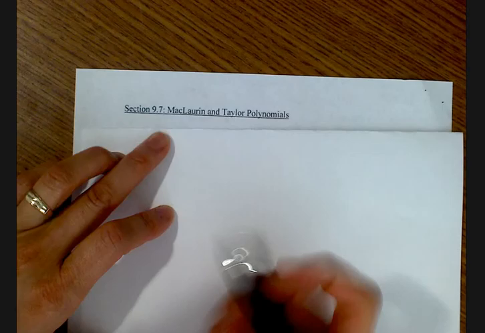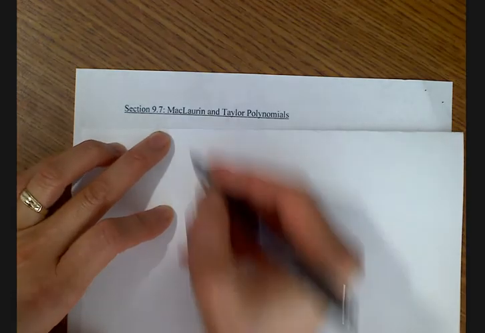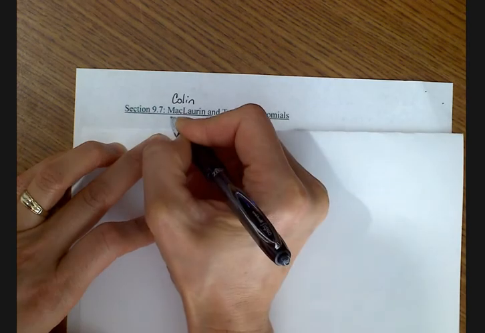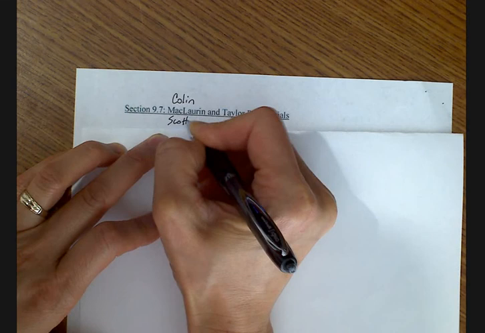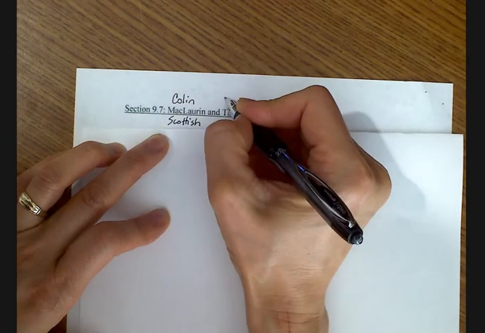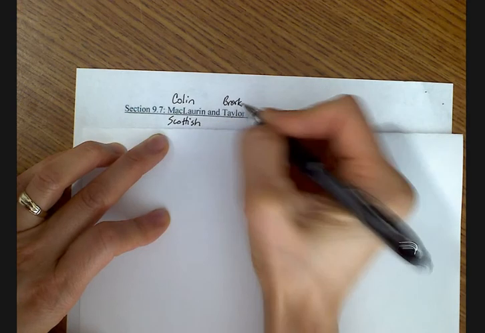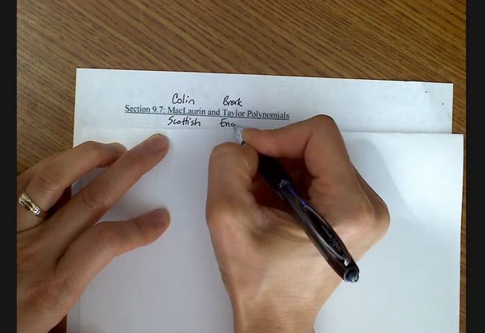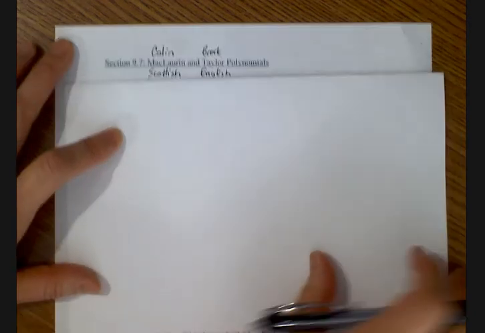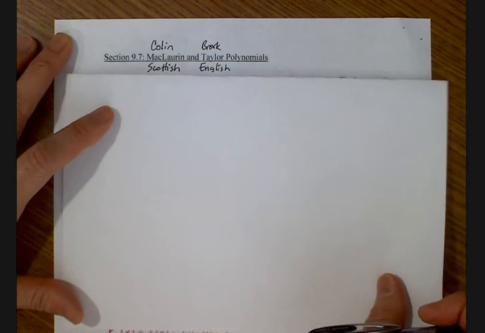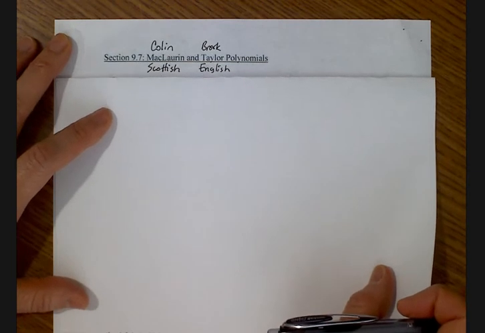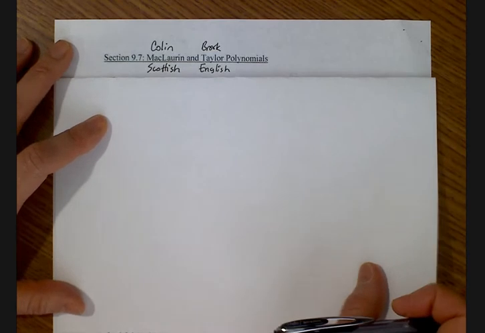Maclaurin's first name is Colin, and he is a Scottish mathematician. Taylor's first name is Brook, and he is an English mathematician. These two mathematicians studied in depth how to make a polynomial as a representative for a more difficult function.